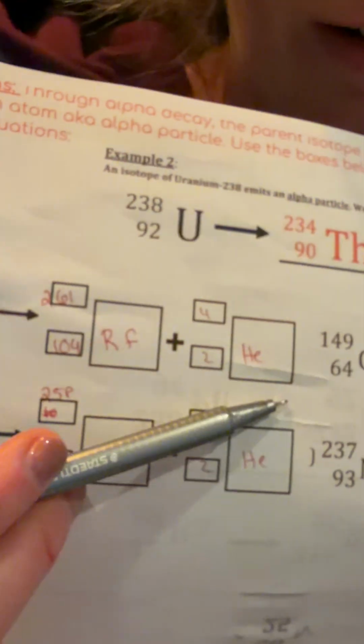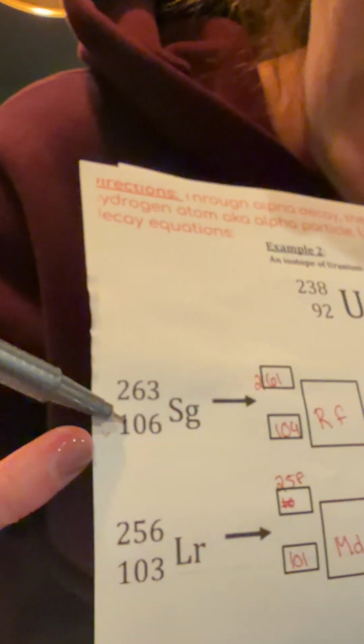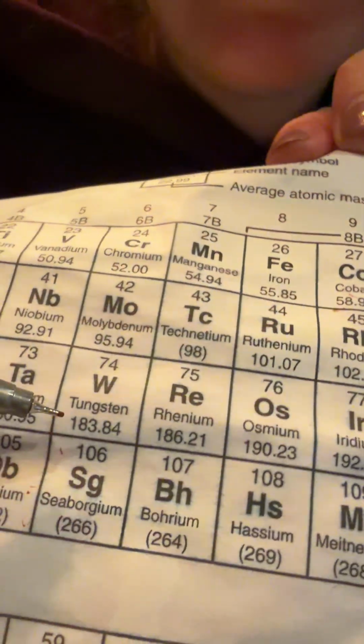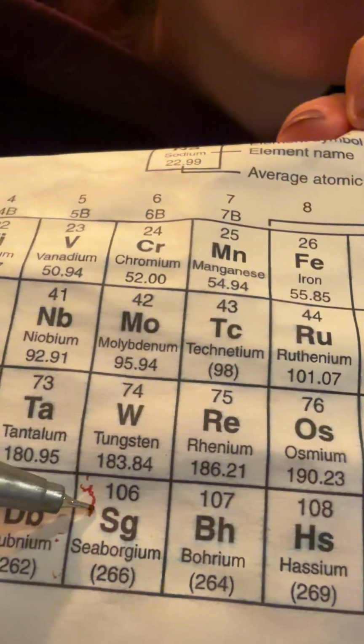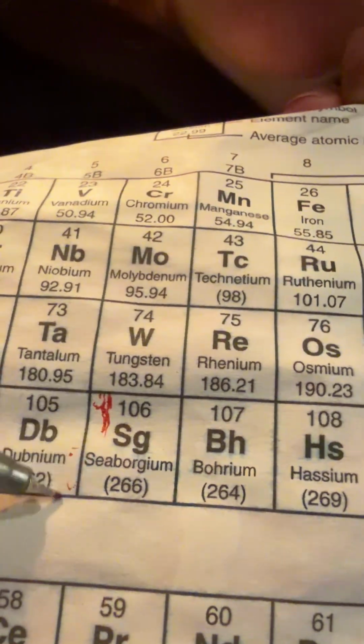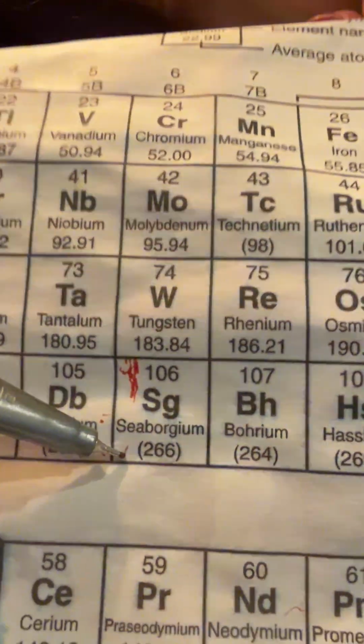Let's practice a little bit more. Let's level up here. So we have the unstable isotope, and we have everything else completely blank. We have an unstable isotope of Sg. What is Sg? I don't even know. Where is she? Oh, here, okay. Seaborgium. So we have an unstable isotope of Sg with an atomic number of 106, so 106 protons, and a mass number of 266.